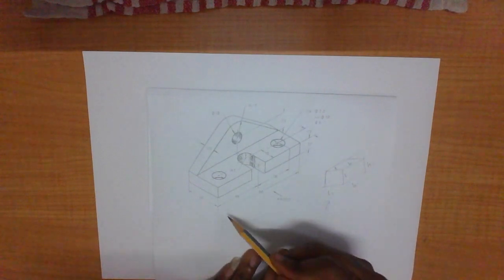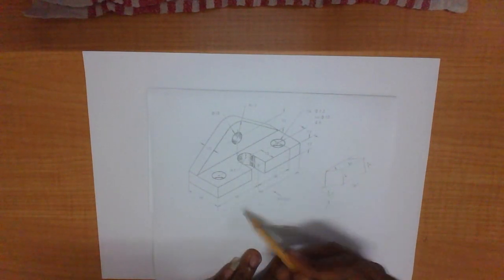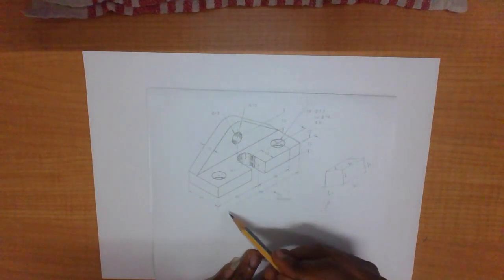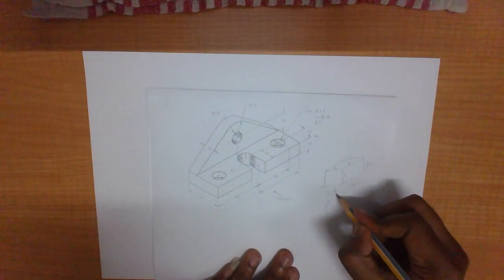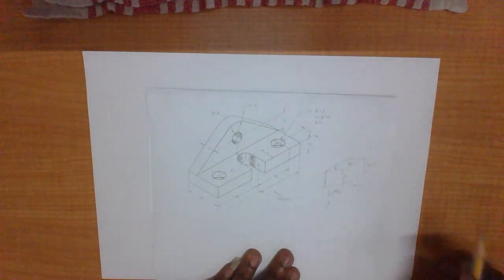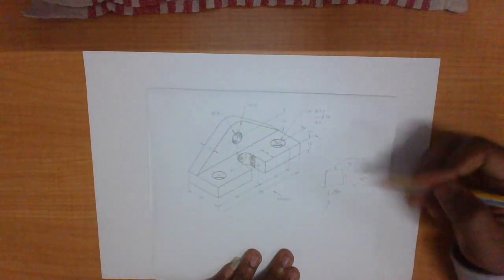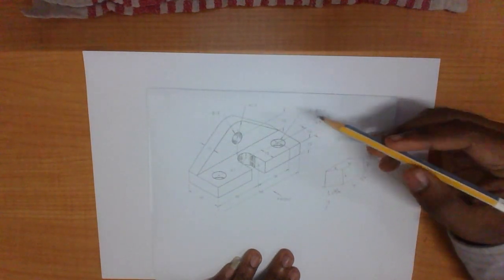So the length will be, from here to here it is 48. So total distance is given here, right? So from here to this point it is 96. So the length of the component is 96. Always the measurements in line with the front view is the length. Now the base, as you see, it is 36, and height, now how to measure the height, right?